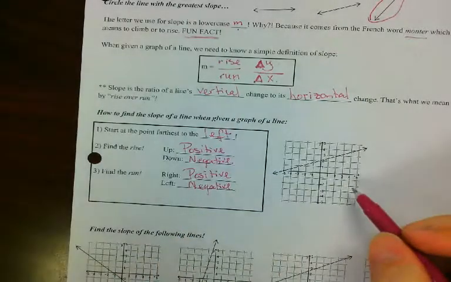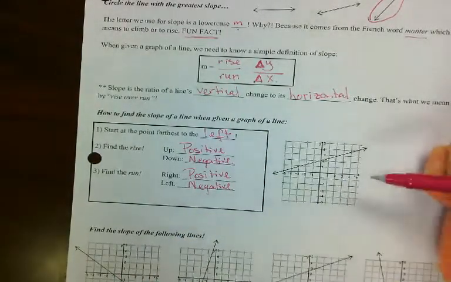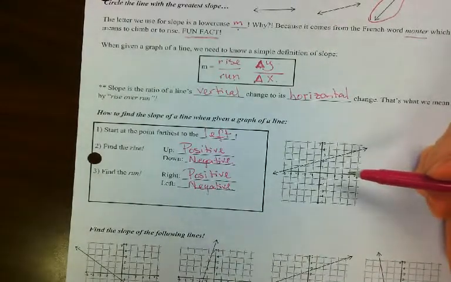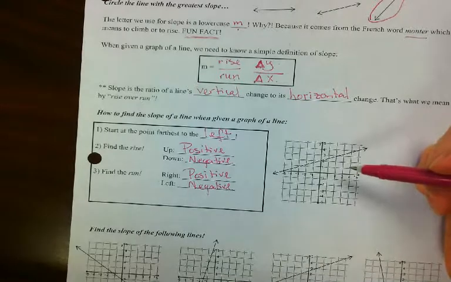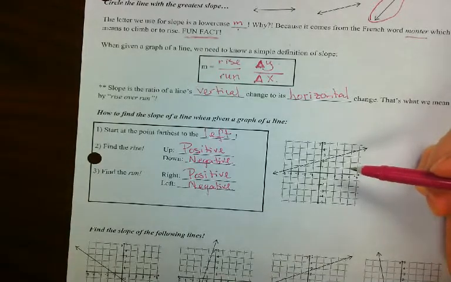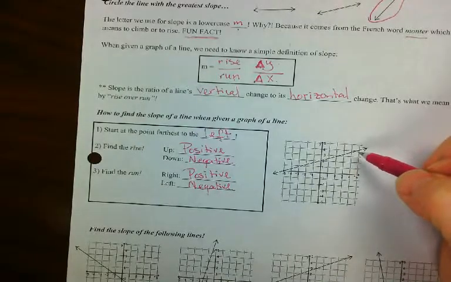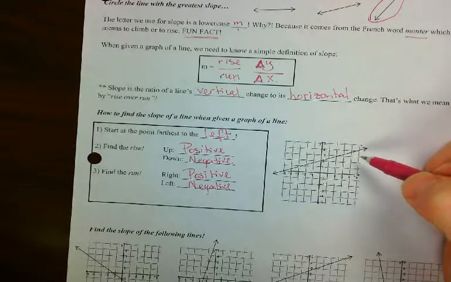Alright, so let's look at this example to the right over here. The first thing that you want to do is find two really good points. The two points should cross at the crosshairs on the graph. So for us, our two good points that we're going to use are, let me see here.